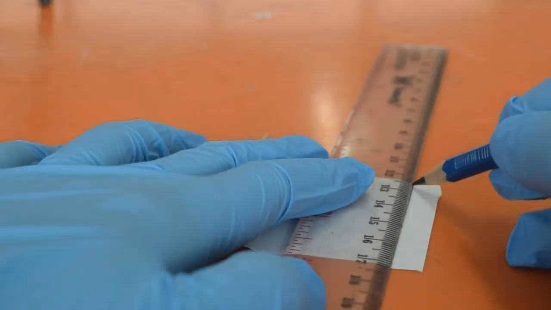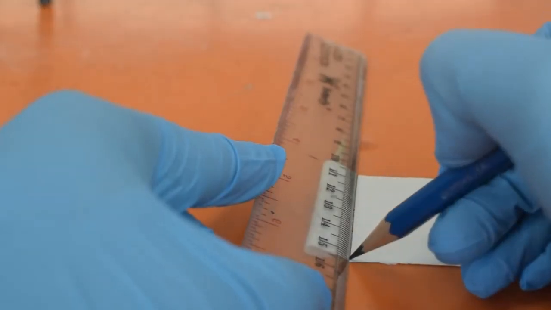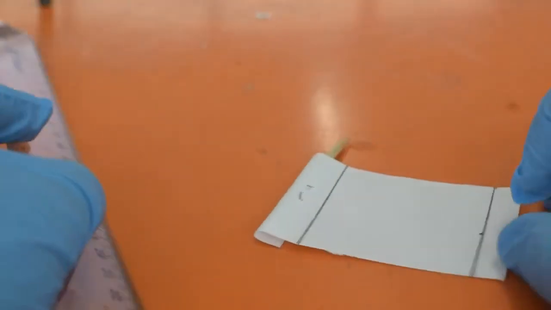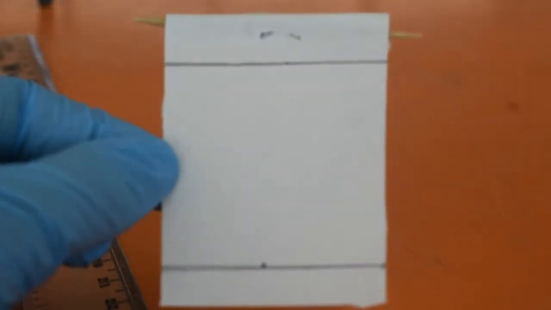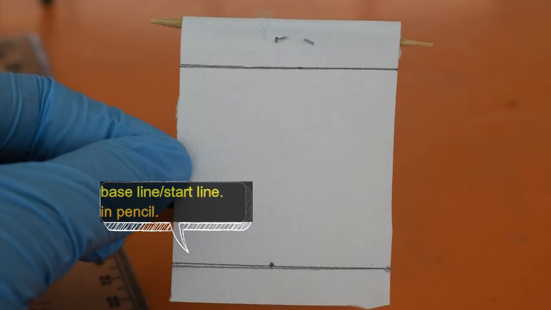Paper chromatography is pretty simple. You only need a pencil, a ruler, and a piece of plain paper. Here, I use a cut-out filter paper. You also need something to hang the paper after this.